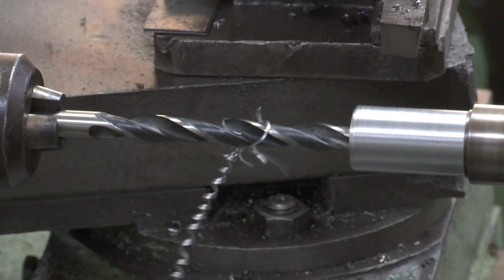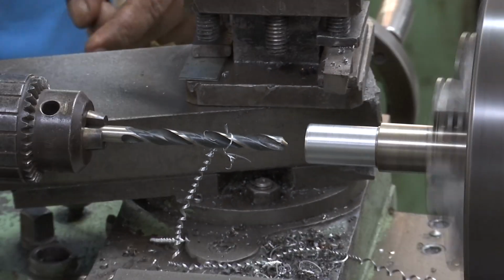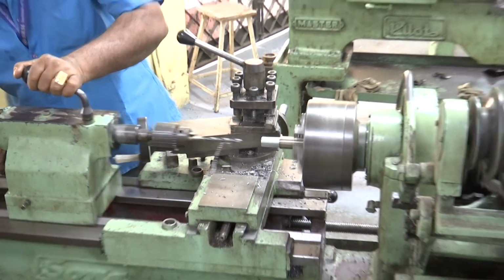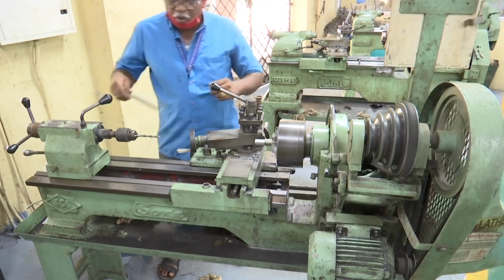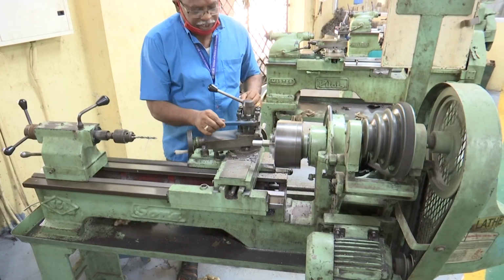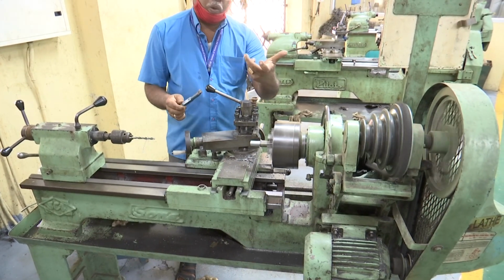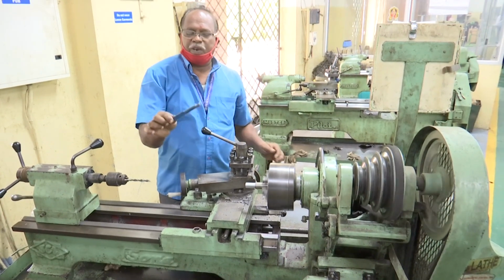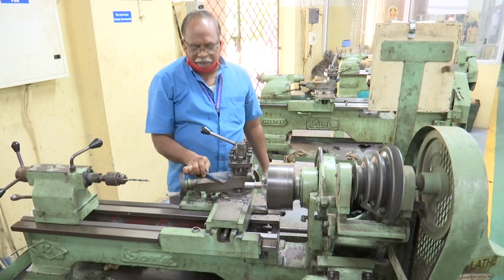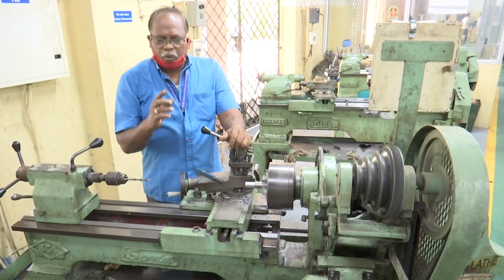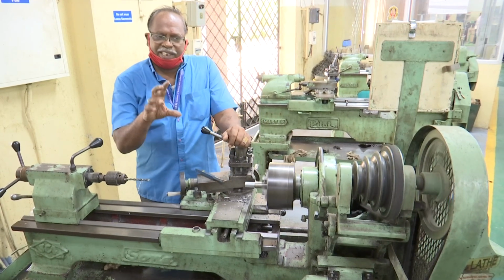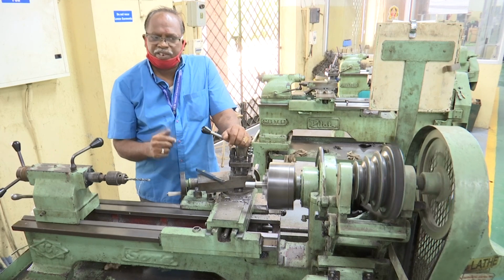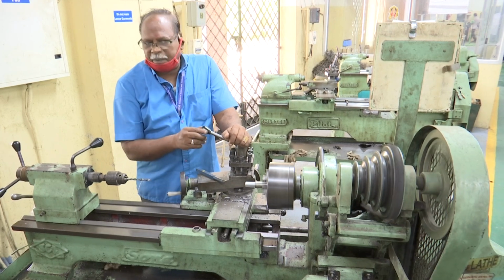The next operation is called boring. That is called the boring tool. We fix the boring tool here to enlarge the holes. So when you want a bigger diameter, that is usually done by boring. There are two types of boring. One is straight boring, another is taper boring.